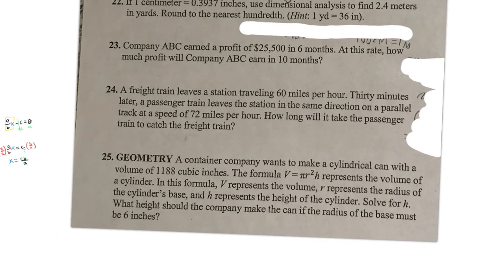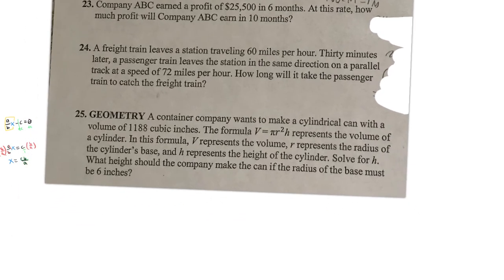All right, looking at problem number 24. A freight train leaves the station traveling 60 miles per hour. 30 minutes later, a passenger train leaves the station in the same direction, parallel, and so on, at a speed of 72. How long will it take the passenger train to catch the freight train? Okay, well, interesting. So in my opinion, this one's kind of different. This is a rate, time, and distance problem.